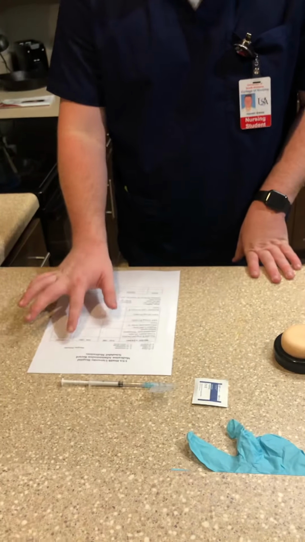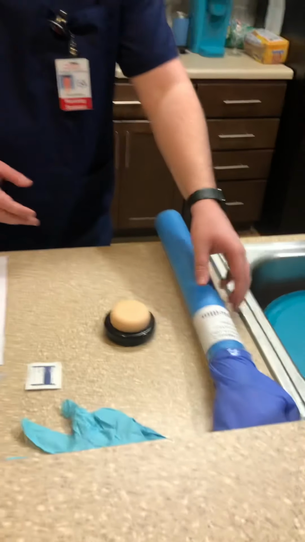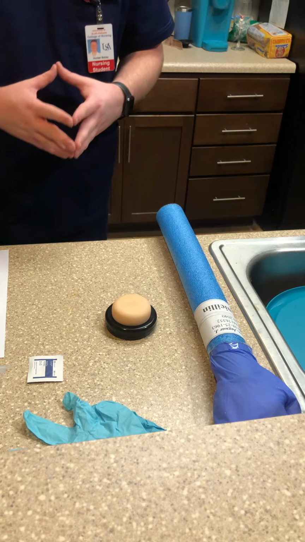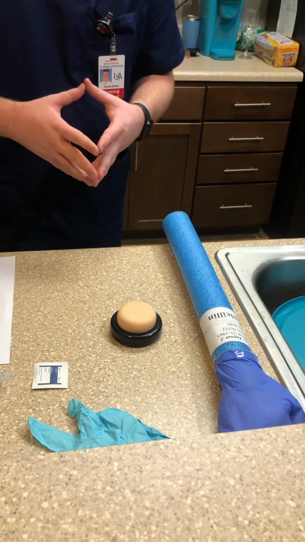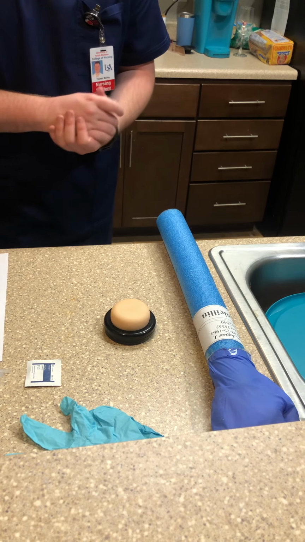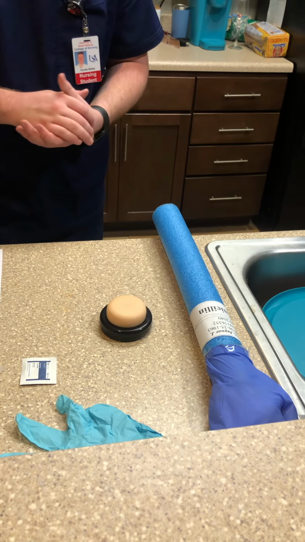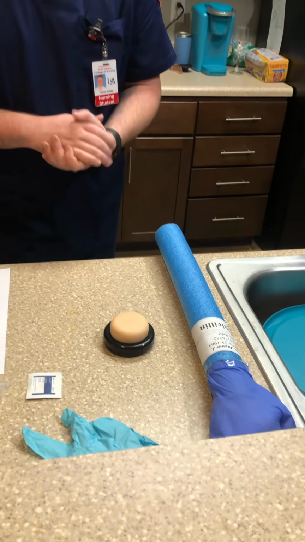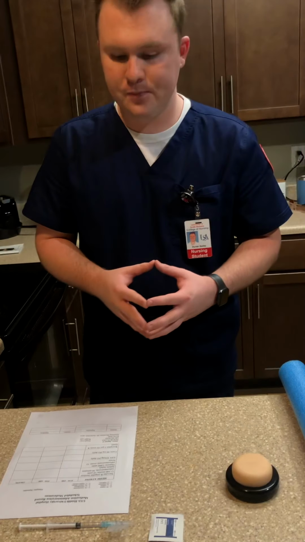So it says on the MAR that he's allergic to penicillin, and he has an armband that says penicillin. Mr. Jones, I note that you're allergic to penicillin. Can you tell me about what kind of reaction that you have? Okay, the drug that I'm giving you is not penicillin, it's heparin, so everything should be good to go. Now I would perform any pre-administration assessments for any specific medications if indicated.